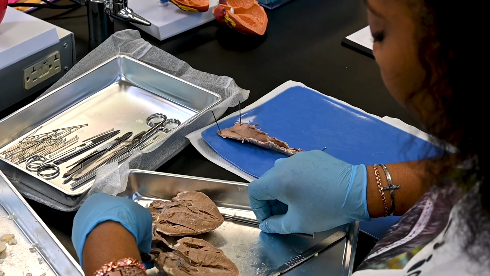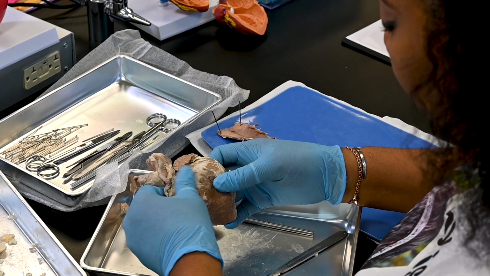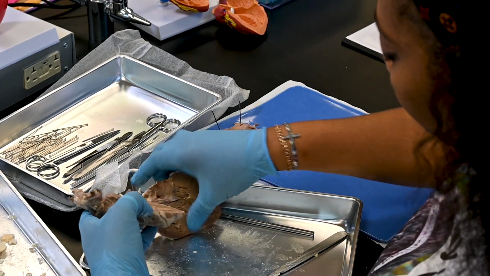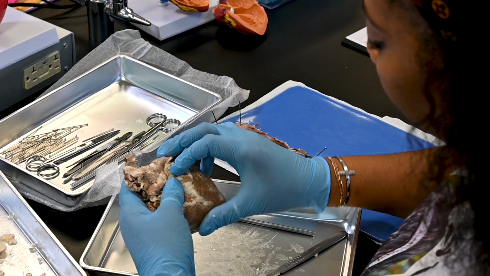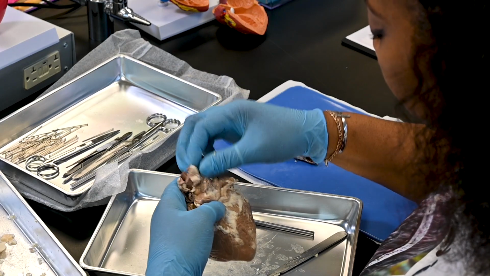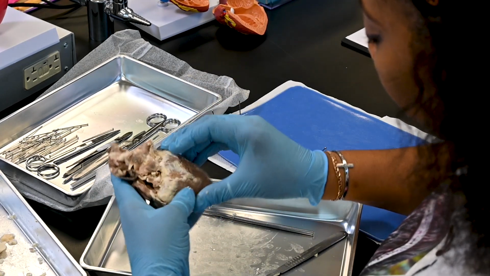Turn the heart to view its posterior surface. Notice that the right and left ventricles appear equal sized in this view. Try to identify the four thin-walled pulmonary veins entering the left atrium.